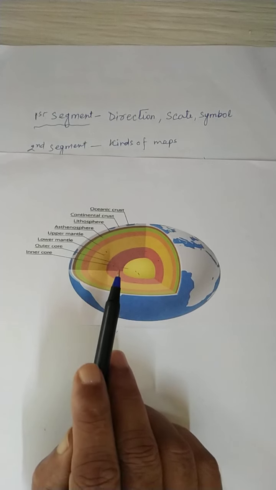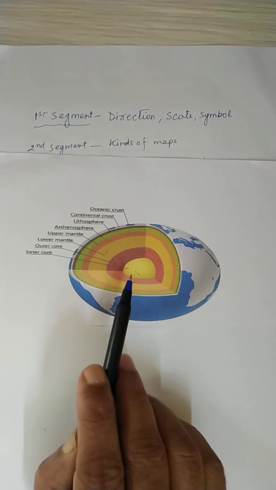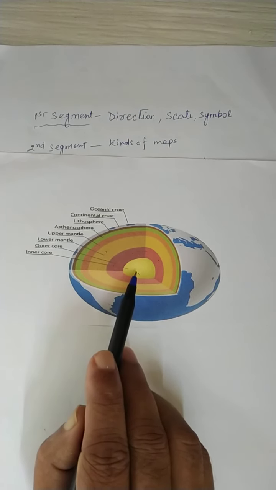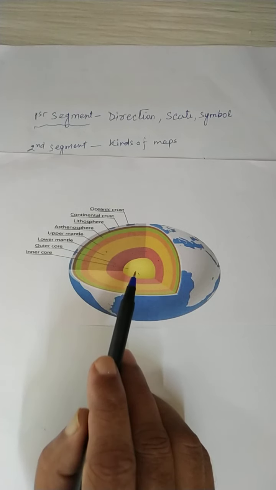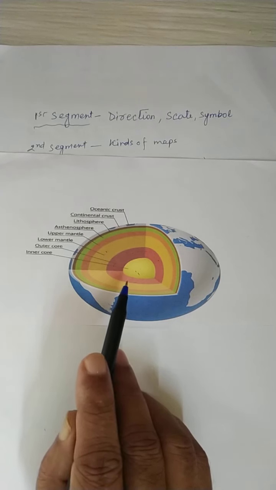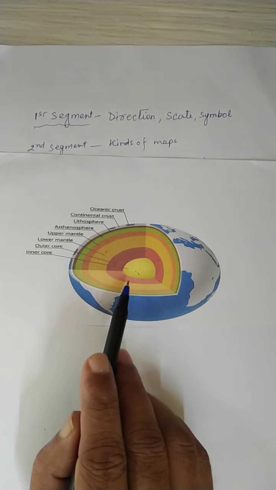The temperature of the inner core is more than the outer core. The temperature here is around 5200 Celsius, which is almost similar to the Sun's temperature.